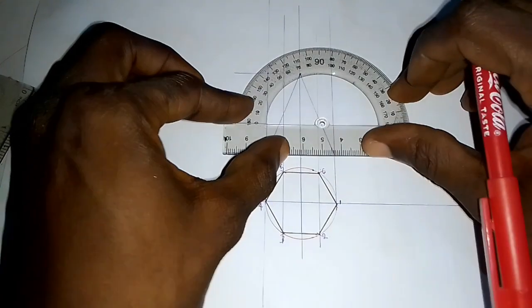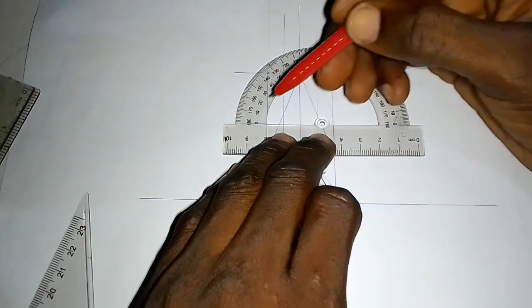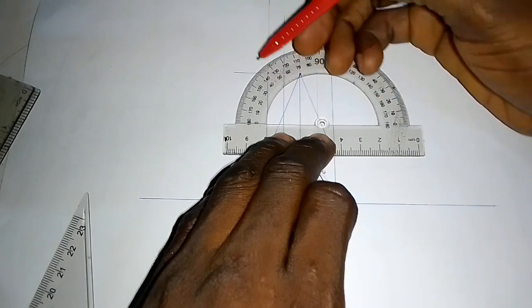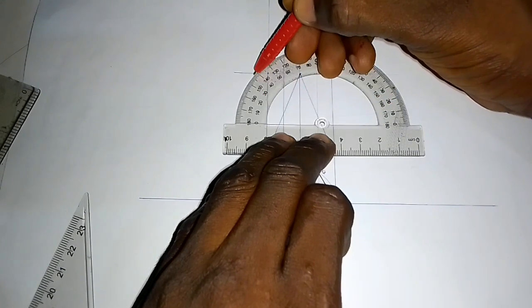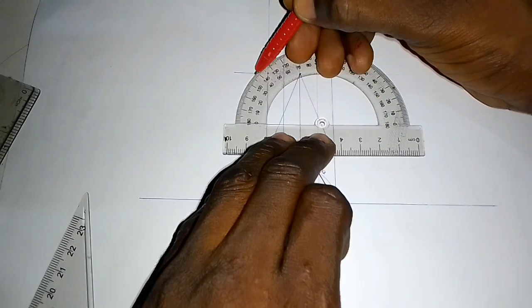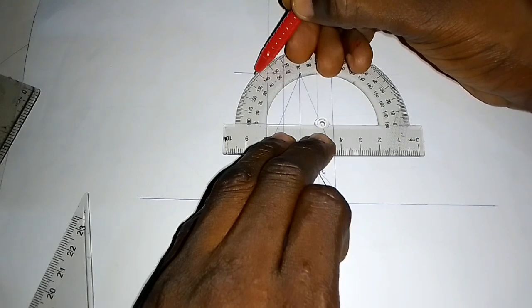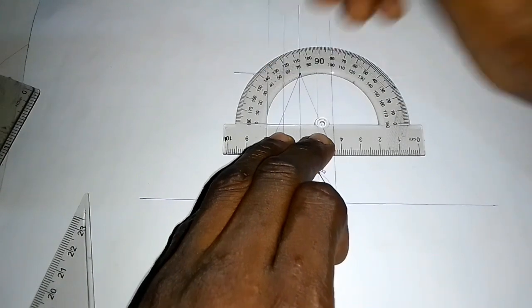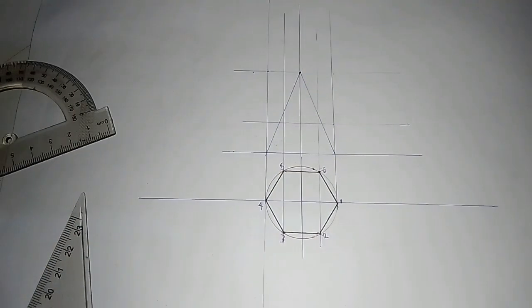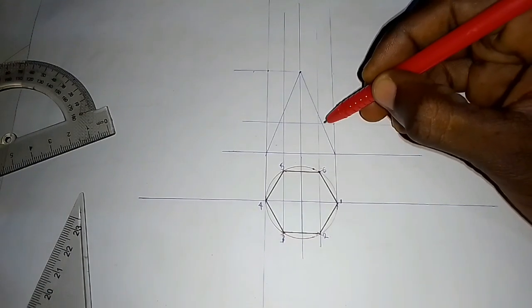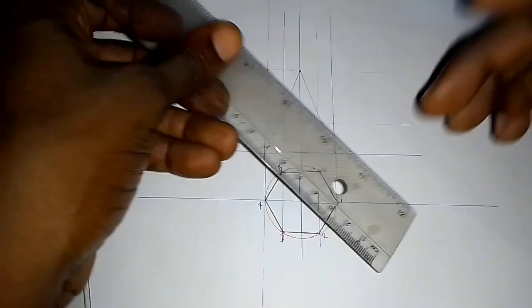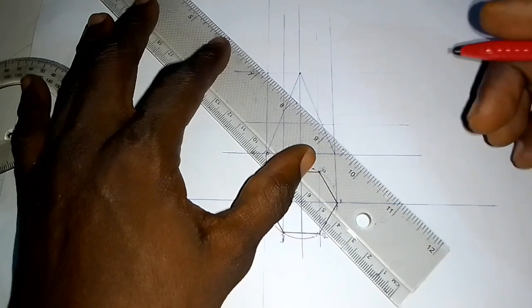So the angle is 38. This is 10, 20, 30, 35, 6, 7, 8. So this is 38. The next thing we are going to do is connect it to this 16 part.